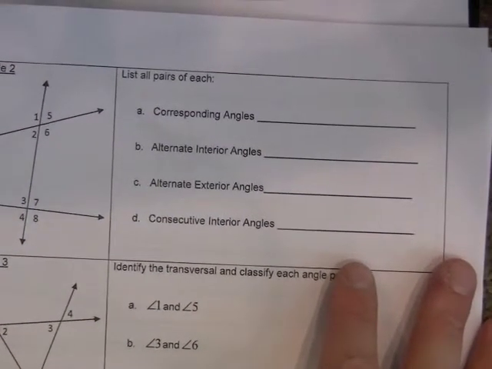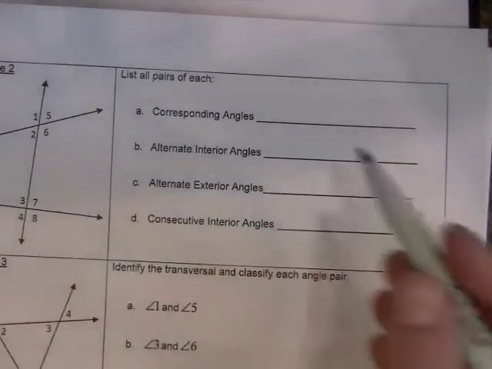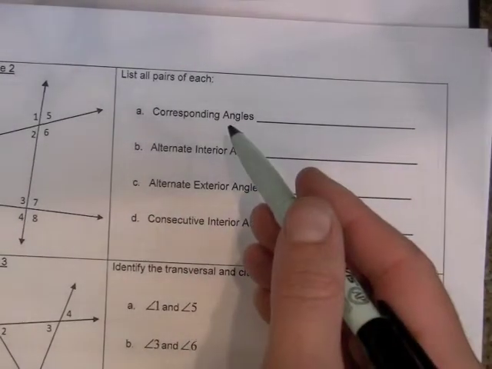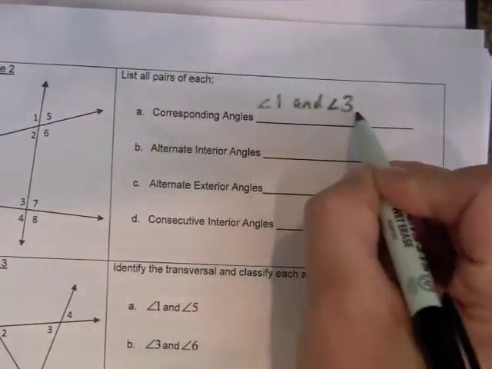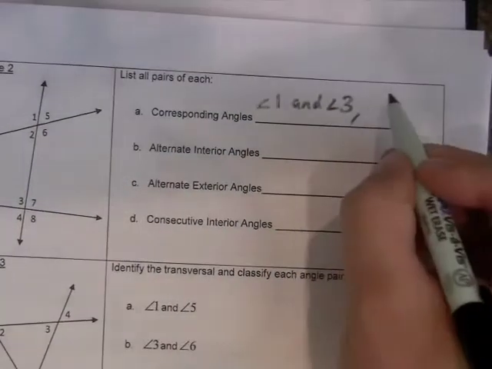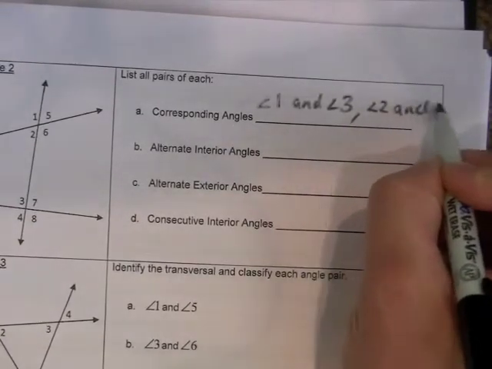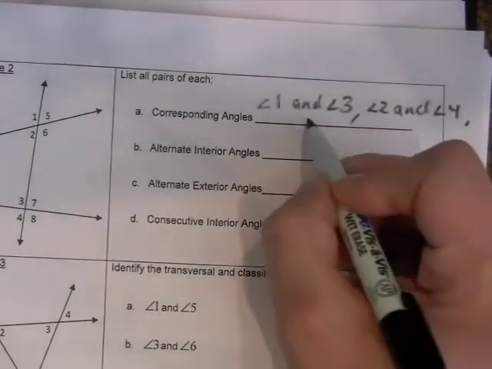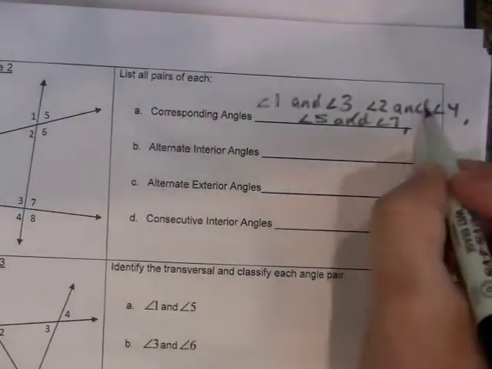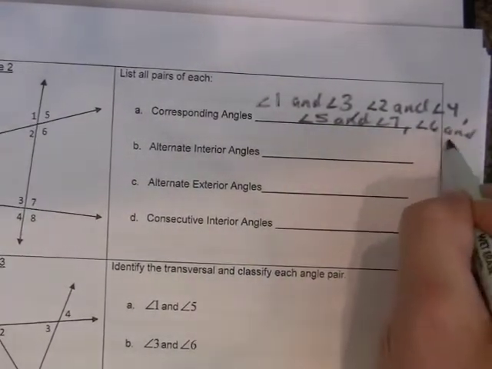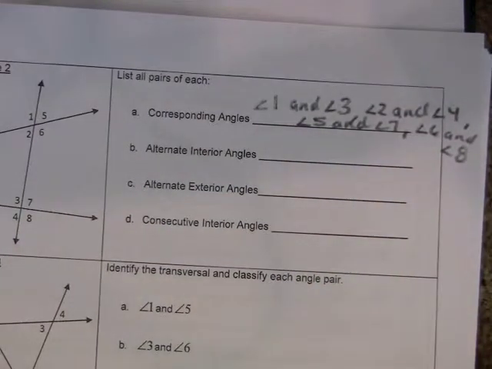Okay, so after you've done that, let's go over the answers. Corresponding angles would be angle 1 and angle 3, angle 2 and angle 4, angle 5 and angle 7, and angle 6 and angle 8.